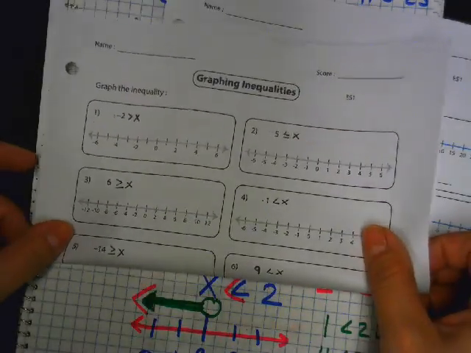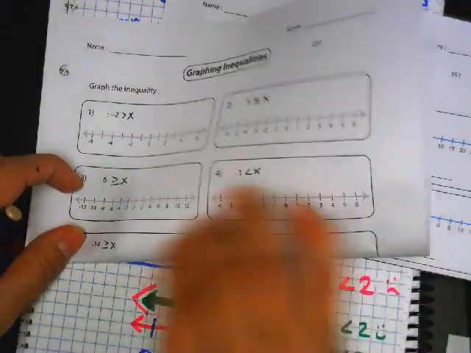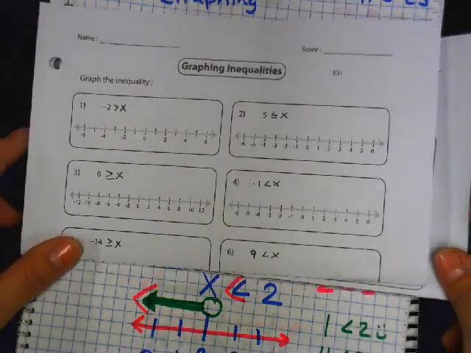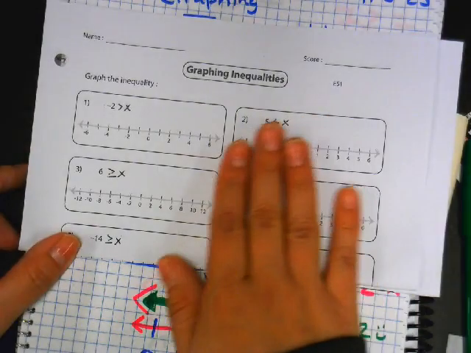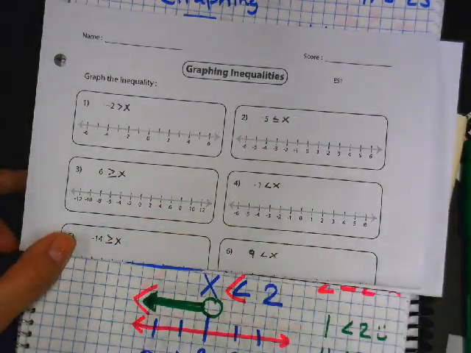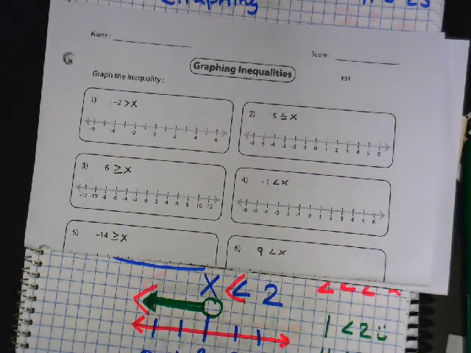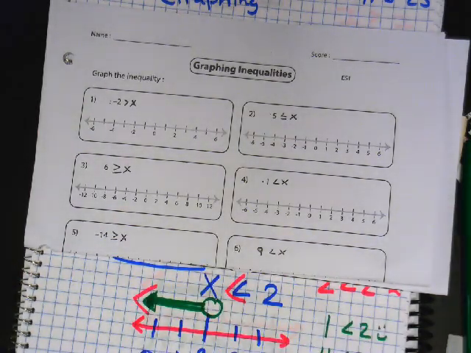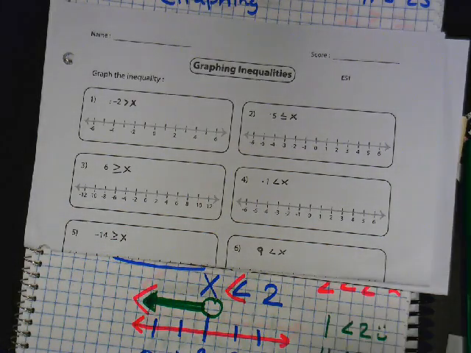So this worksheet, I kind of had to make my own and use a lot of whiteout. So for this worksheet, what do you notice? Yeah, you're going to graph it. And the inequality, what do you notice about the inequality? It's flipped, right? So it's all flipped.